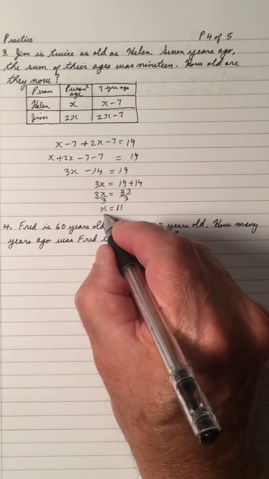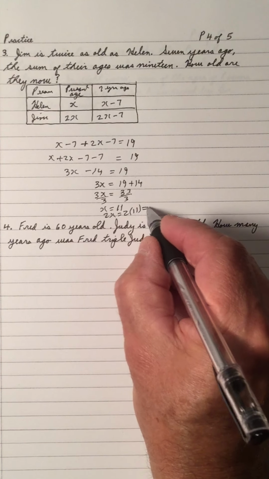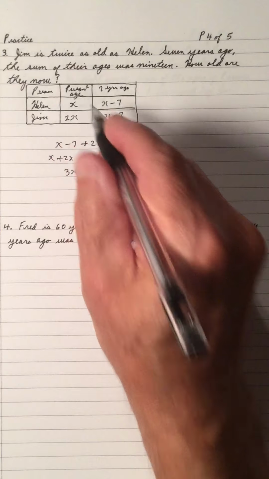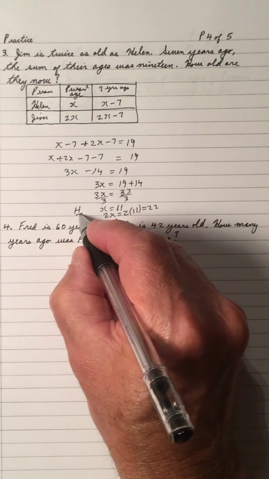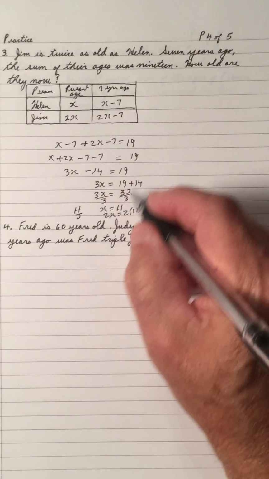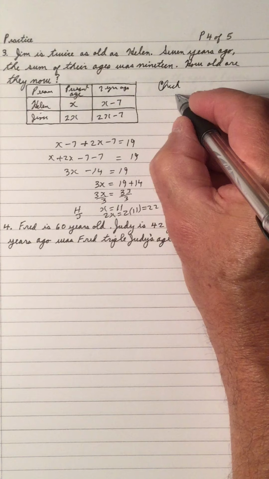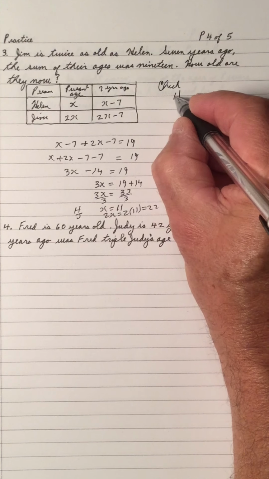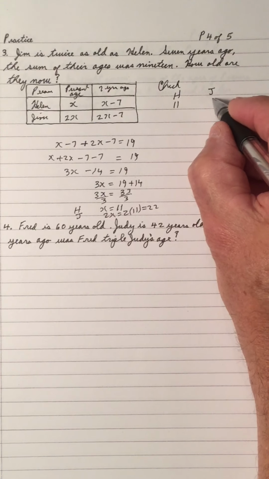If X is 11, then 2X is 2 times 11, which is 22. Who's X? X is Helen, and 2X is Jim. And let's see if we're right. 11 years and 22 years, so check. I'm going to do Helen and Jim. Helen is 11. Jim is 22.